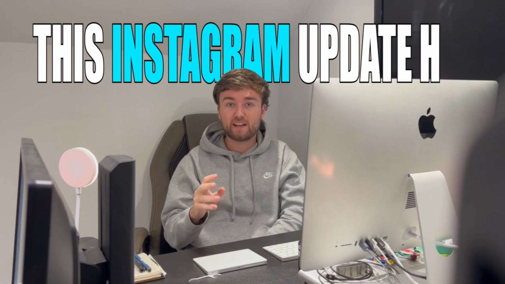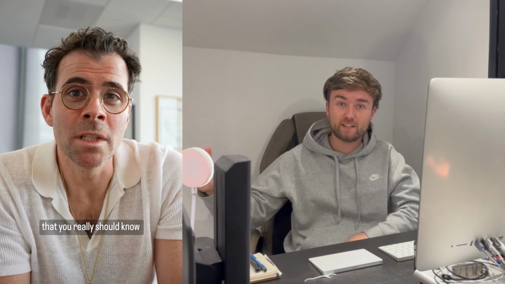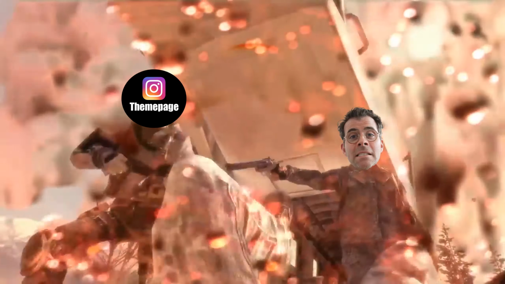This Instagram update has destroyed theme pages. Well, kind of. So recently the CEO of Instagram made an update, and you've probably seen this announcement all over your timeline if you're keeping up to date with anything to do with Instagram theme pages. He basically came out and said that they're going to be slowing down the reach on aggregator accounts.